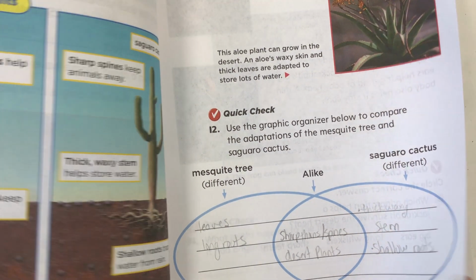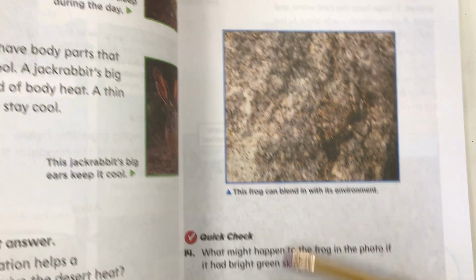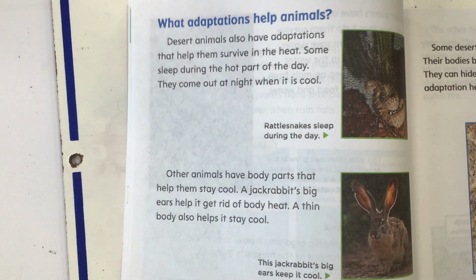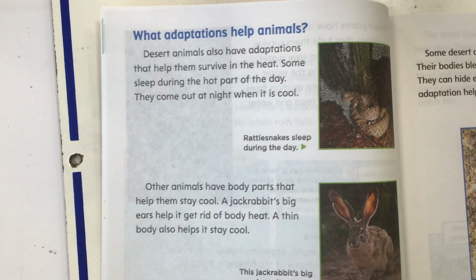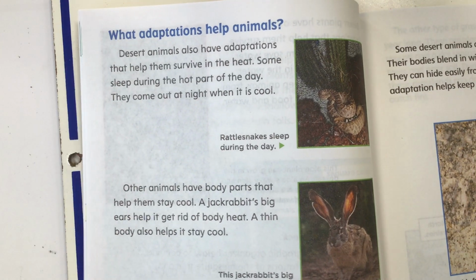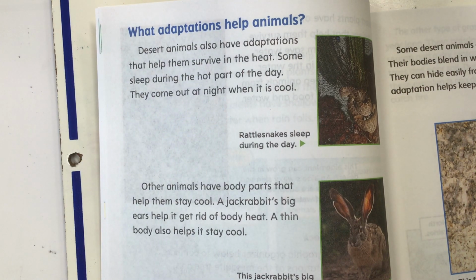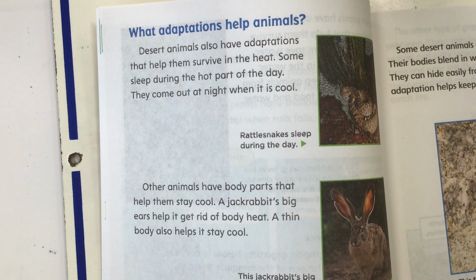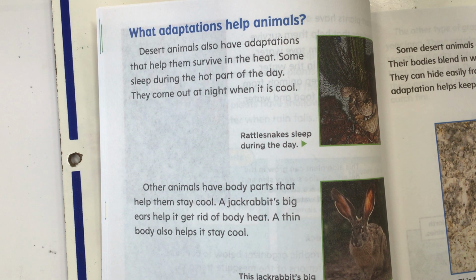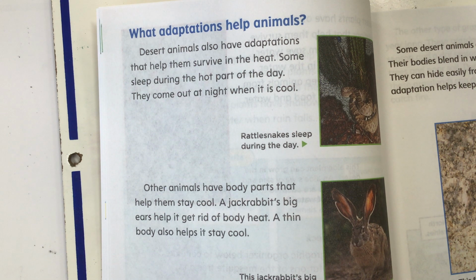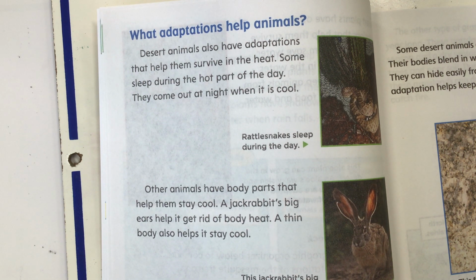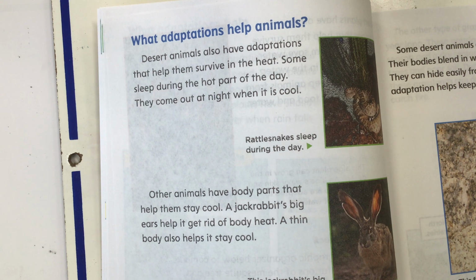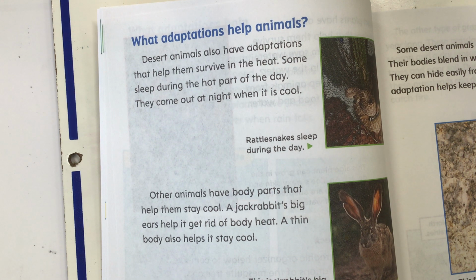All right, page 14. What adaptations help animals? Desert animals also have adaptations that help them survive in the heat. Some sleep during the hot part of the day. They come out at night when it's cool. Rattlesnakes sleep during the day. Other animals have body parts that help them stay cool. A jackrabbit's big ears help it get rid of body heat. A thin body also helps it stay cool.